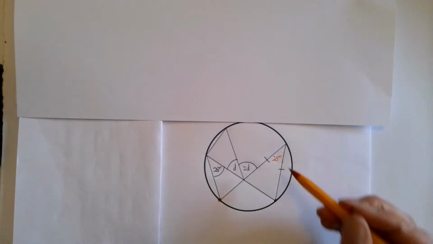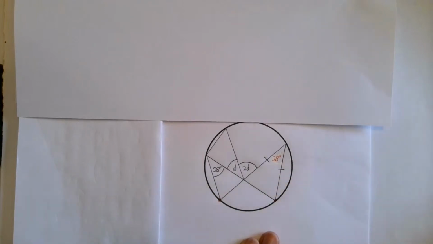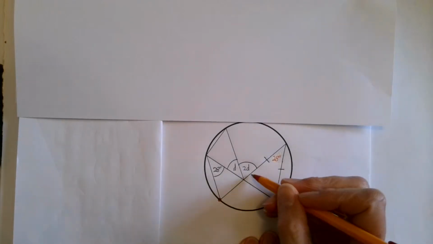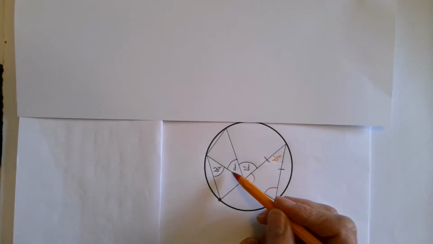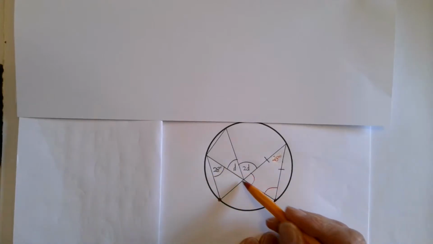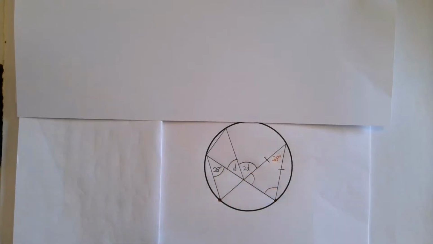And given that we've been told that this is an isosceles triangle, it's very likely that it will help us if we can work out these two angles down here. And in fact, it will help us, won't it? Because then we'll have a straight line where we know that we've got D, 2D, and this angle adding up to 180. So that will sort it.